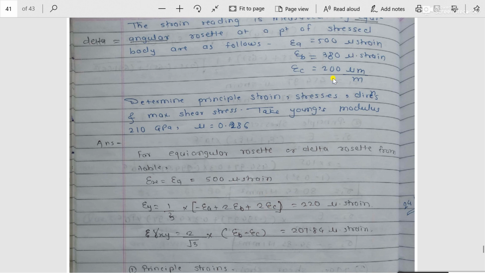The epsilon C is given 200 microstrain, so this epsilon C I have to put in this equation, and by solving this equation I will get the value of epsilon y is equal to 220 microstrain.